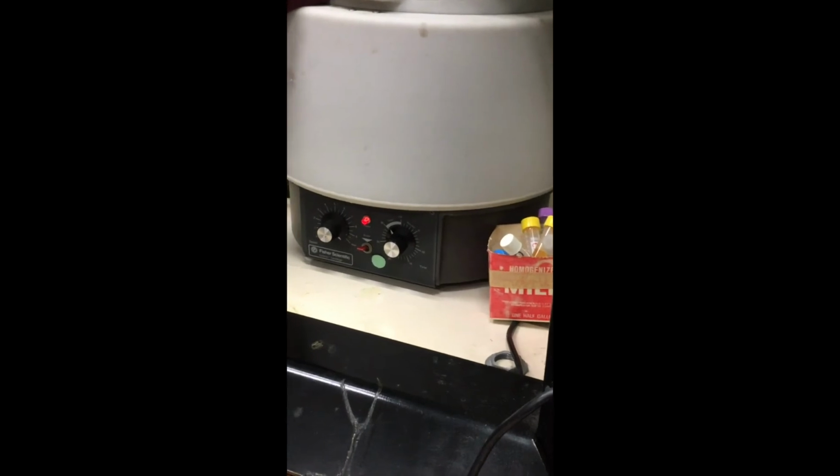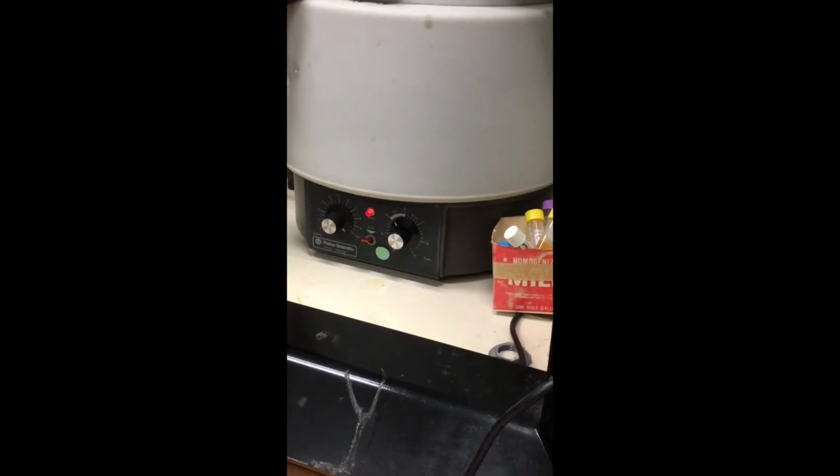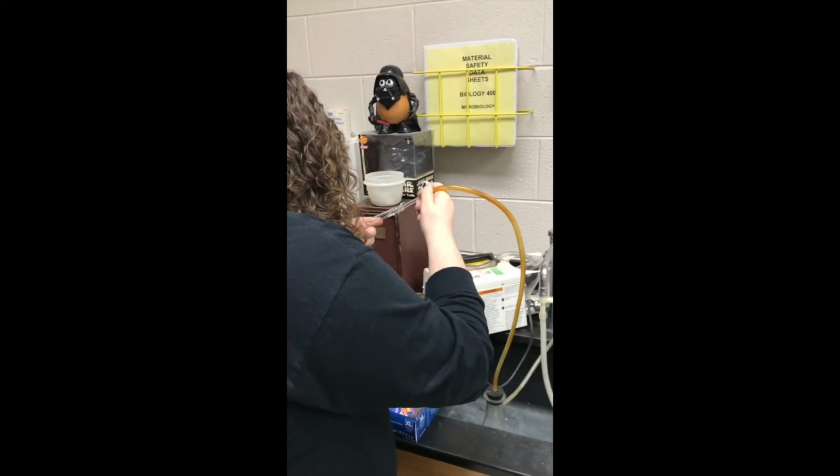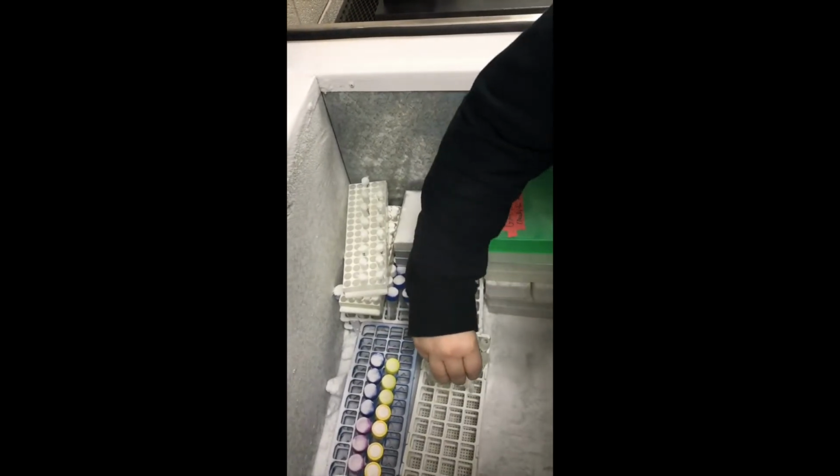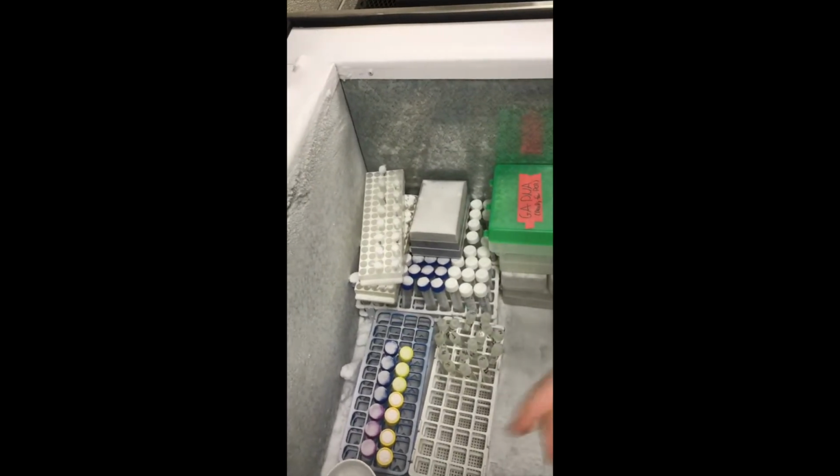As growth stabilized, we centrifuged the tubes to form a pellet of algae to isolate the cells for the lipid assay. We discarded the tap medium from the tubes to then isolate the pellets. Next, we froze the tubes at negative 80 degrees Celsius until every sample's growth had stabilized.